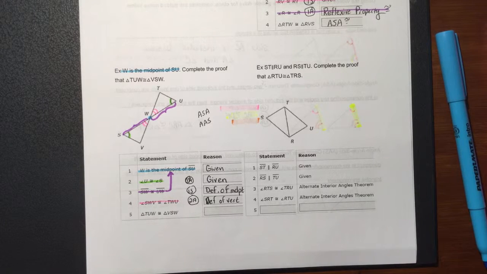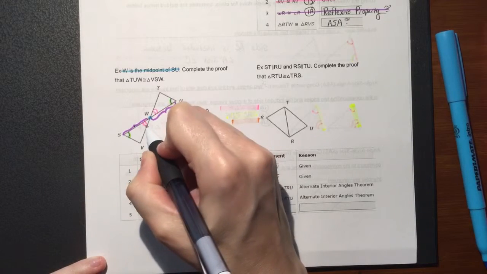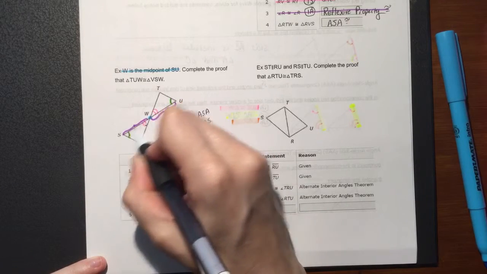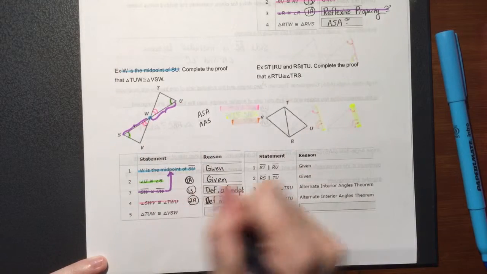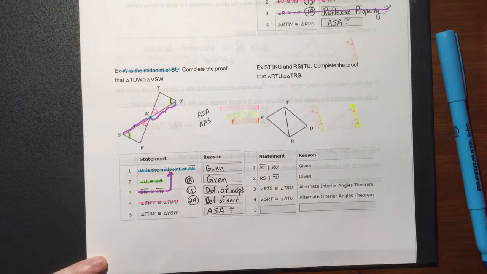So then it's a matter of looking at the picture and seeing what they show us. So here's an angle, here's a side, and there's an angle right there. And the side is included between those two angles. So that makes this congruency work because of angle, side, angle congruency.